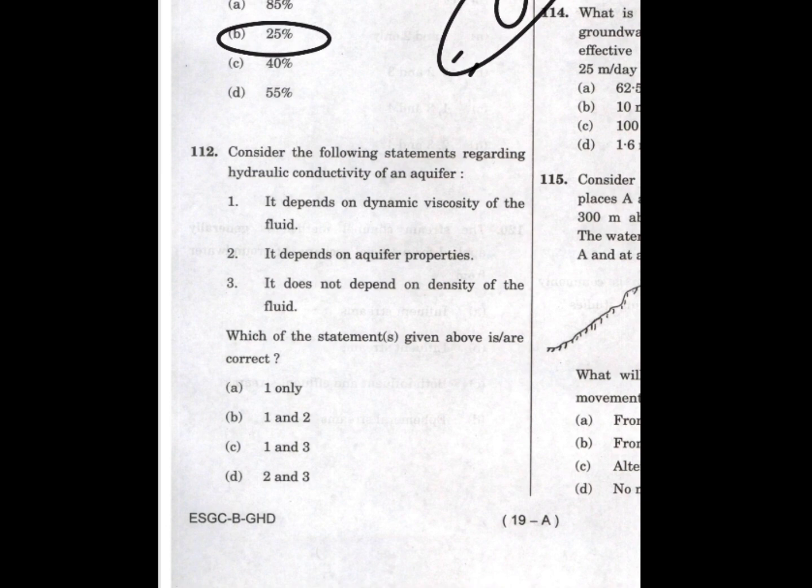Consider the following statements regarding hydraulic conductivity of an aquifer. It depends on dynamic viscosity of the flow. This statement is correct. Hydraulic conductivity is influenced by dynamic viscosity of the fluid flowing through the aquifer. Next one: it depends on the aquifer property. This statement is also correct. The hydraulic conductivity depends on properties of the aquifer such as size and arrangement of pores, grain size distribution and permeability. So the second statement is also correct.